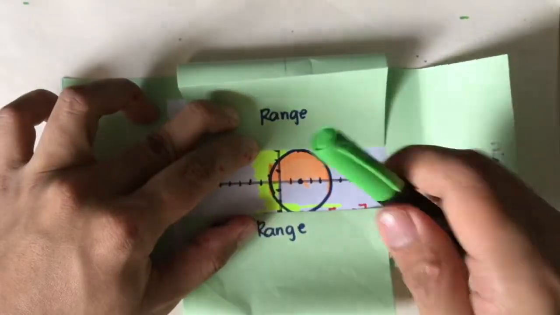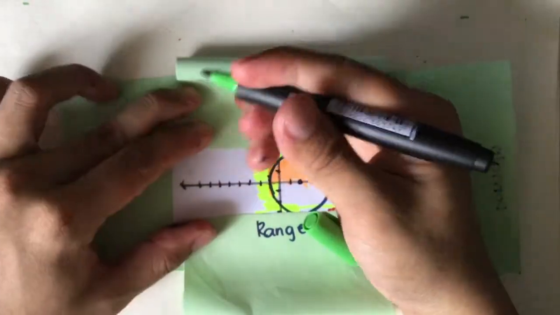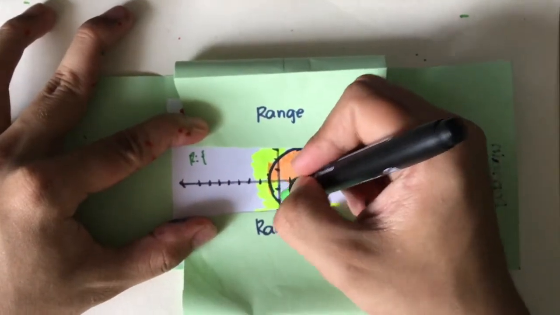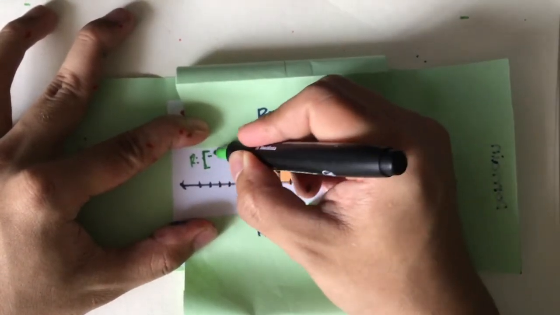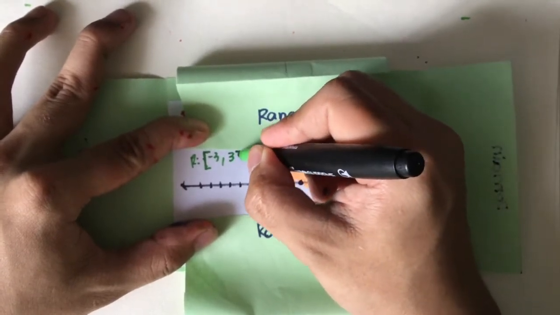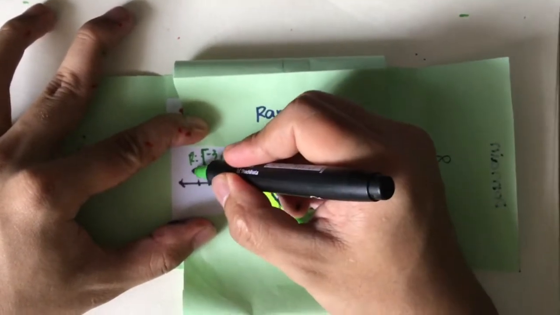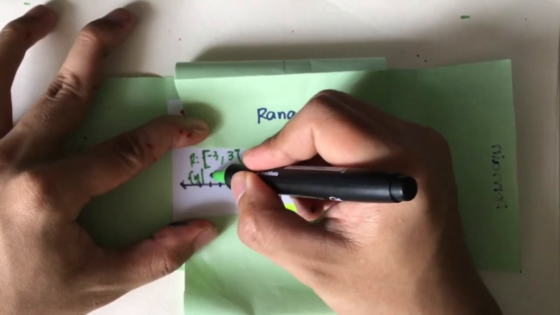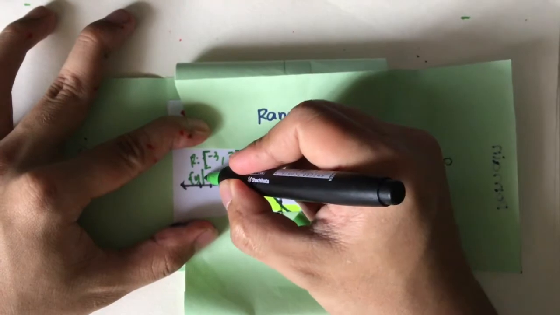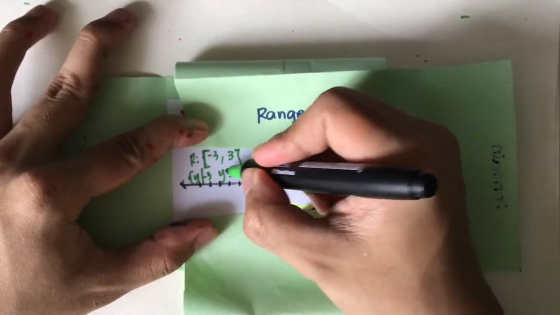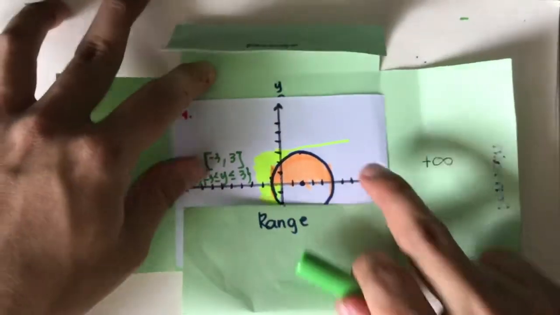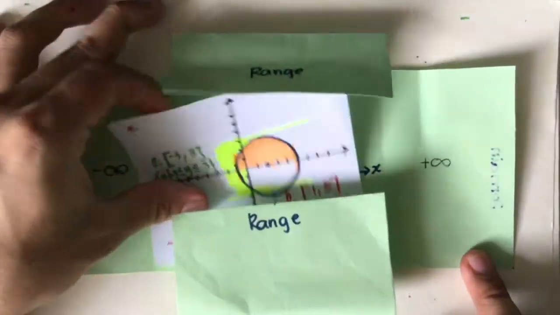And how do you write that? Your range is from -3, so 3 is part of it, to +3. So that's your range. So how will you write that in set notation form? y such that, since y is in between 3 and -3, y is greater than or equal to -3 and less than or equal to 3. So this is a helpful tool in order for you to determine the domain and range of a graph.